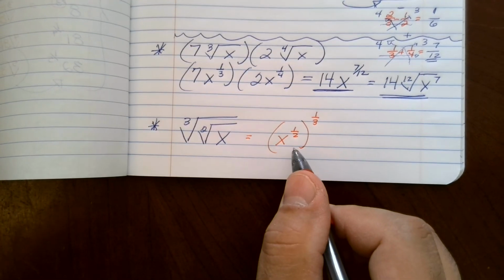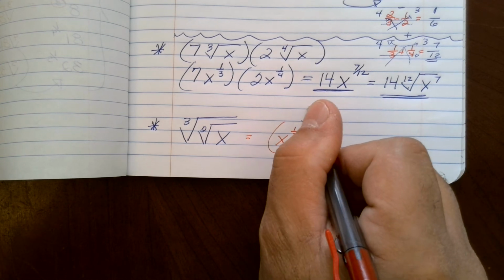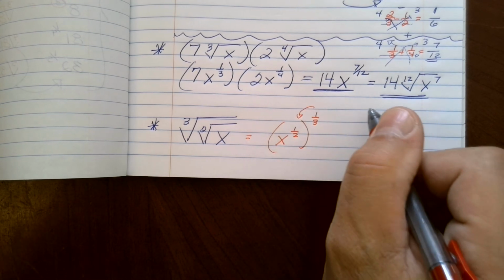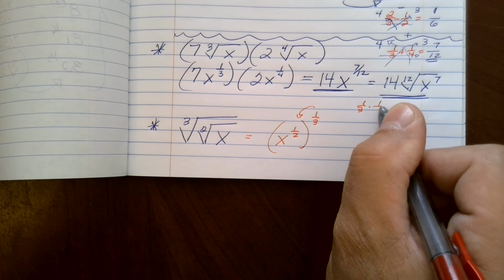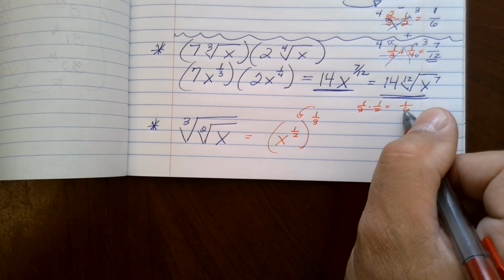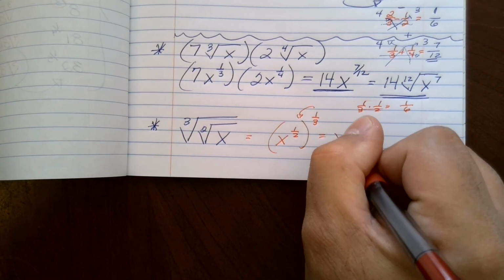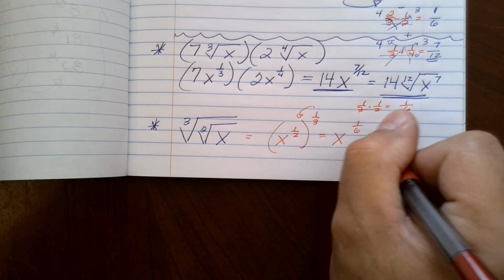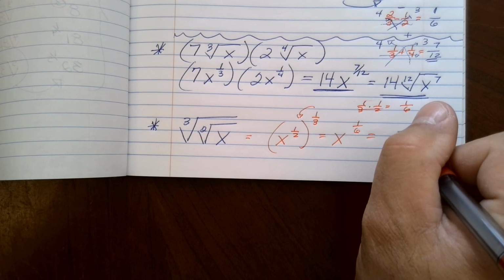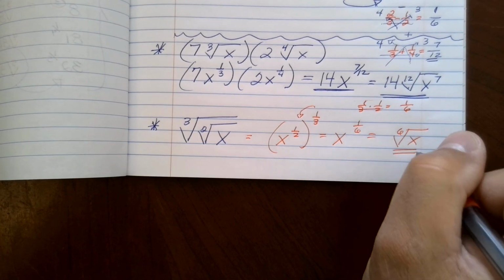And I know my properties of exponents. When I have a power raised to a power, all I have to do is multiply these. And 1/3 times 1/2, all we do is multiply straight across. So we'll get 1/6. So this is equal to x to the 1/6, which in radical form would be the 6th root of x.